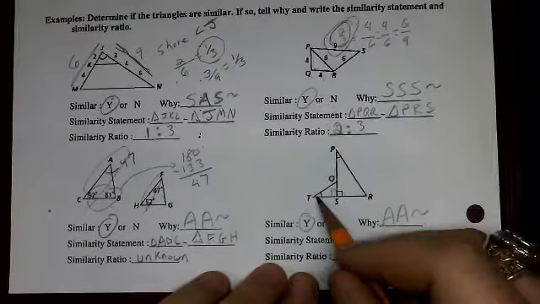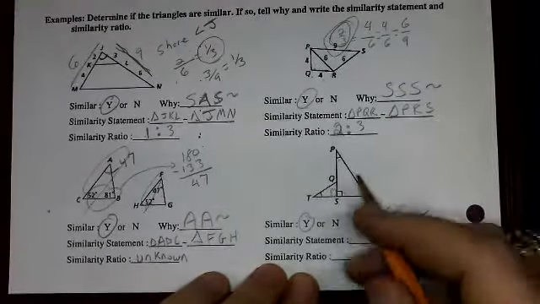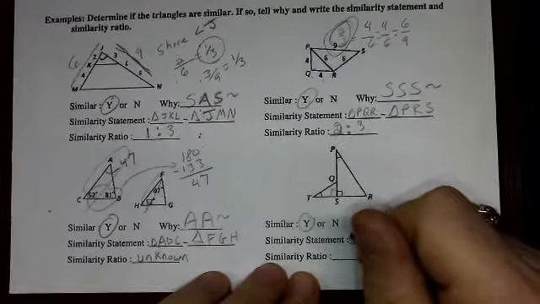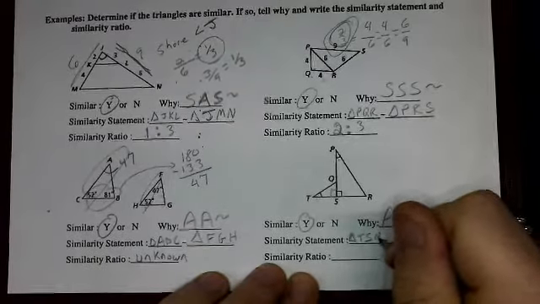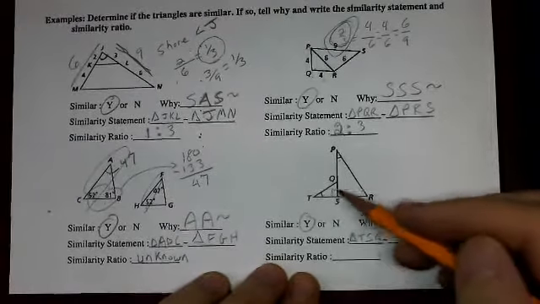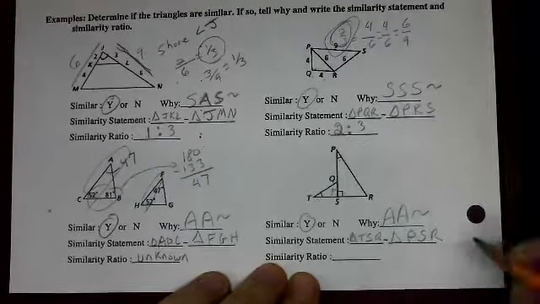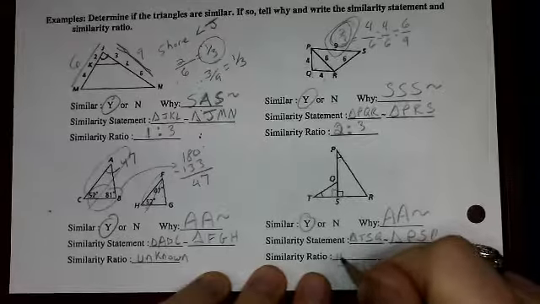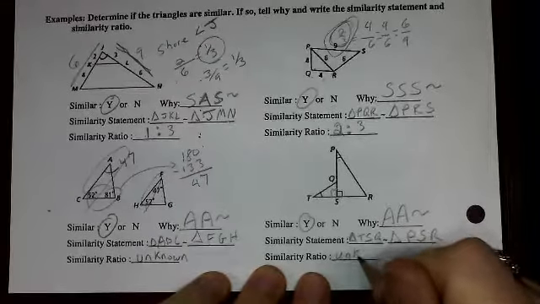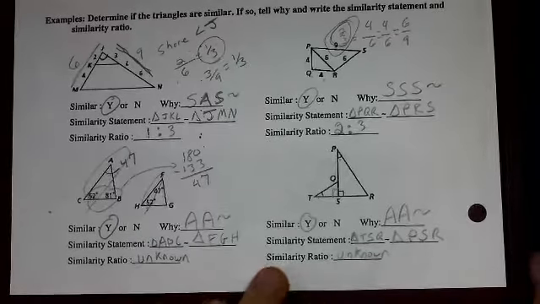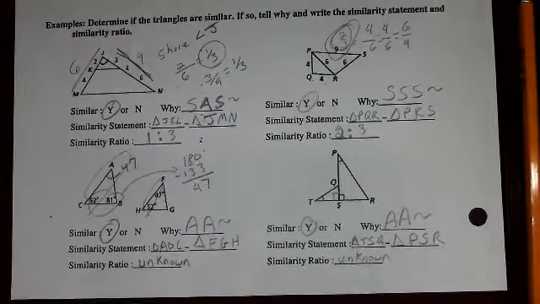Our similarity statement, let's go with the one I have marked to the right to the unmarked, so triangle TSQ and PSR. And again, because we did not have any sides to compare, our similarity ratio is unknown. So this was 3 shortcuts to finding similar triangles.